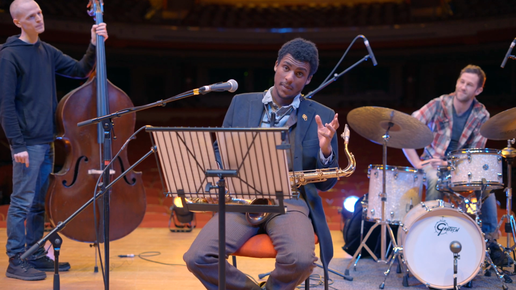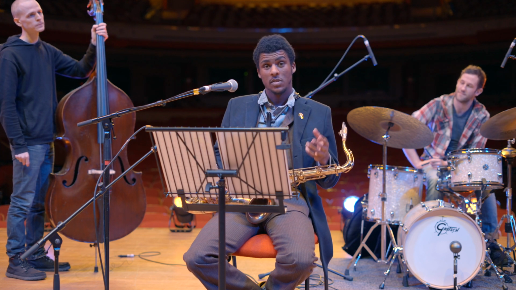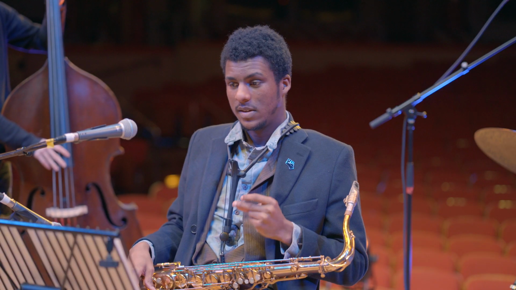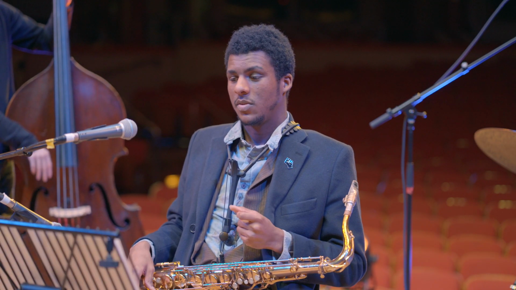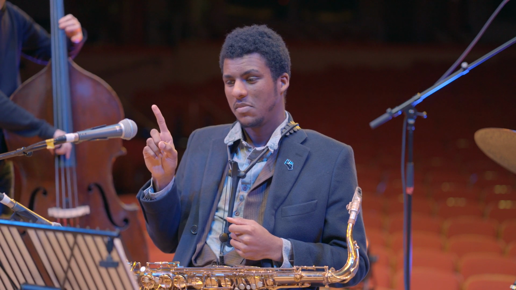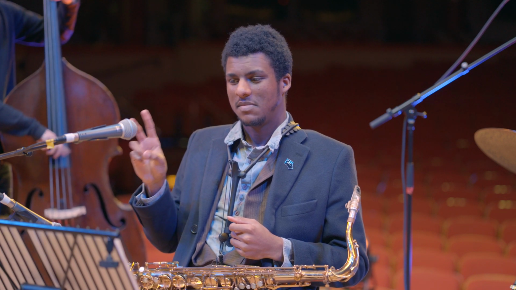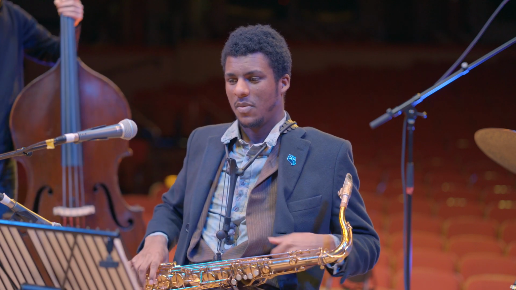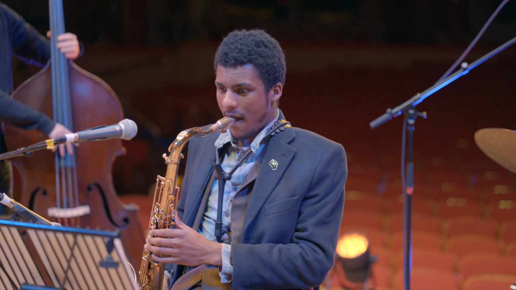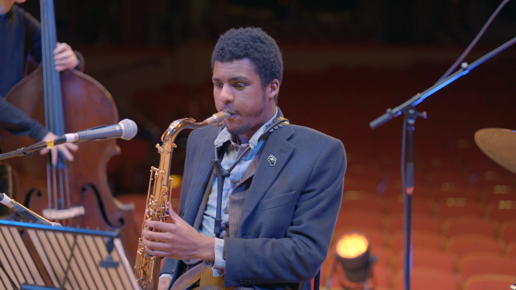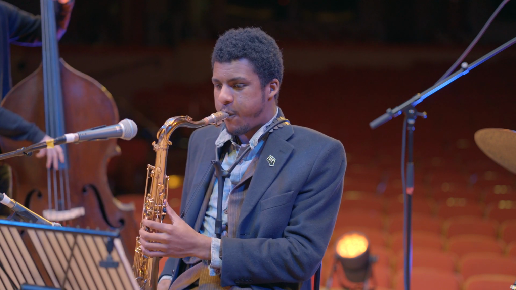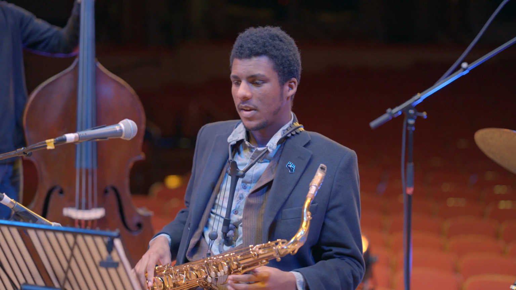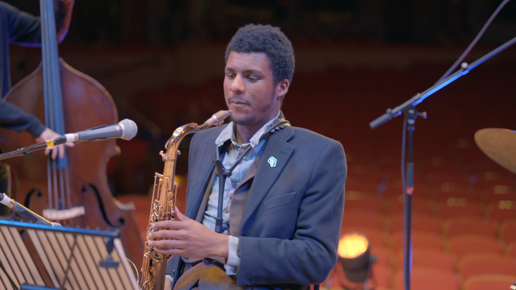Our next section, nice and easy. 2 bars, we're going to play our subdominant chord, so our E flat chord, then 2 bars on our tonic chord, which is our B flat chord. 1, 2, 1, 2, 3, and. Woo! Yeah. One more time. 1, 2, and. One more time. 1, 2, 3, and.